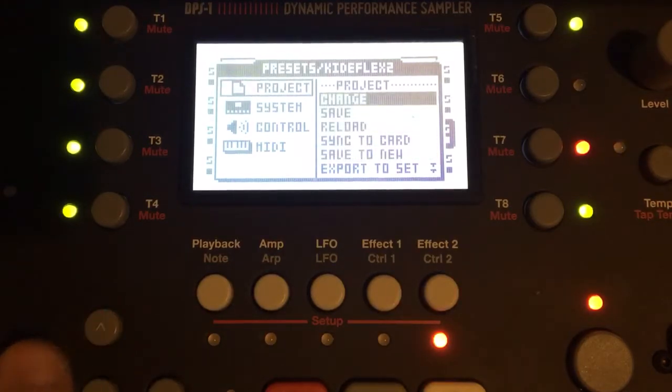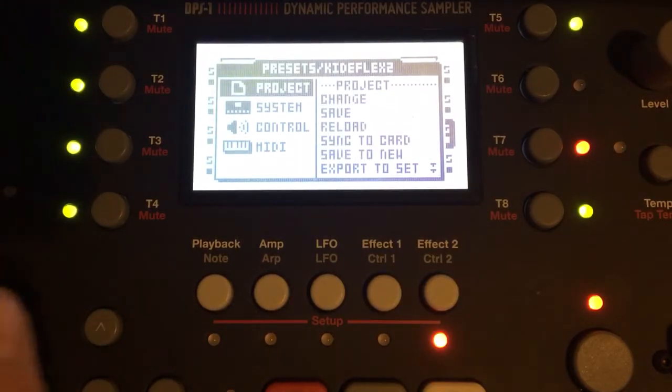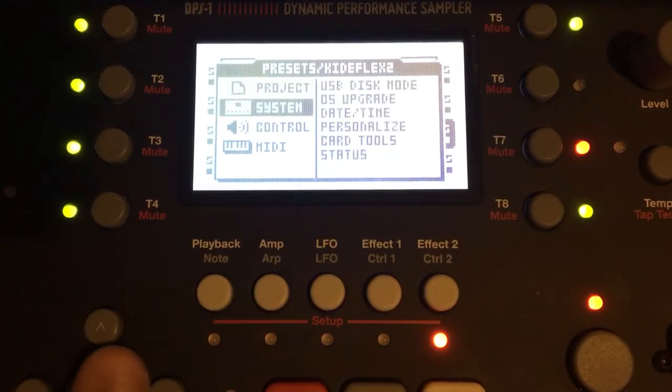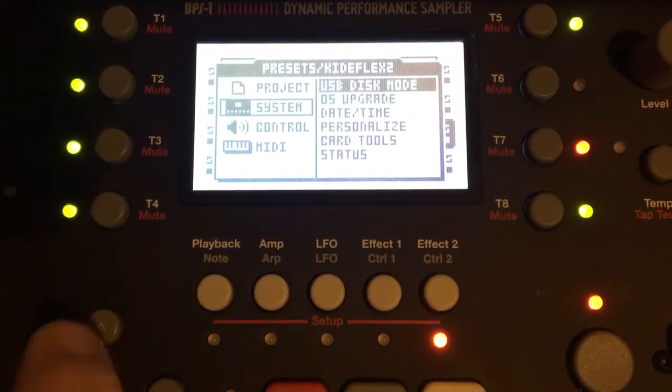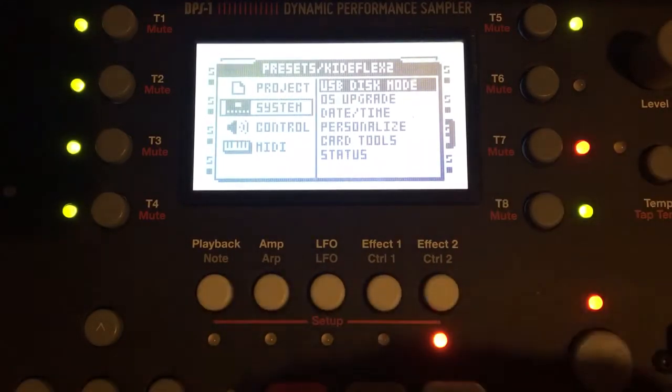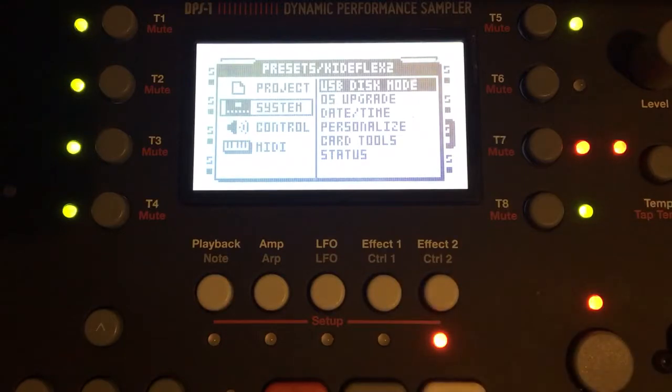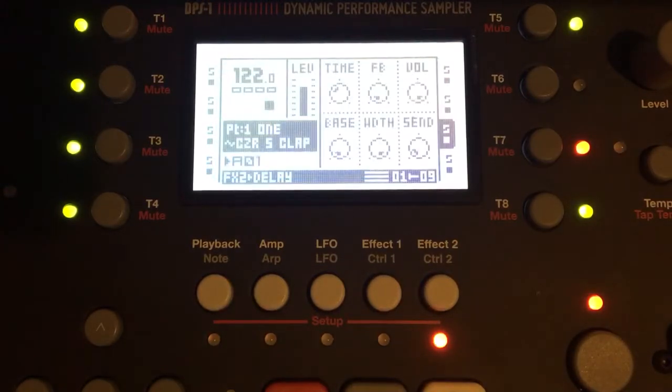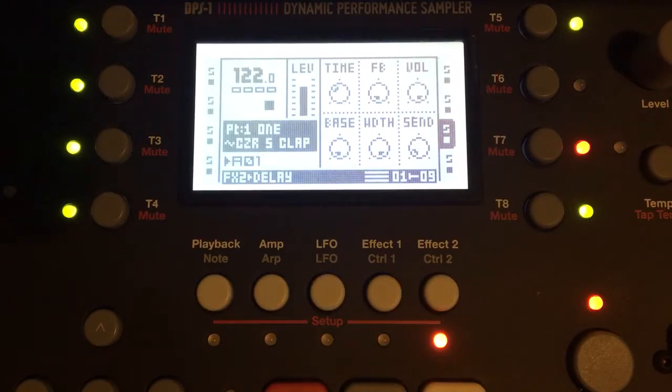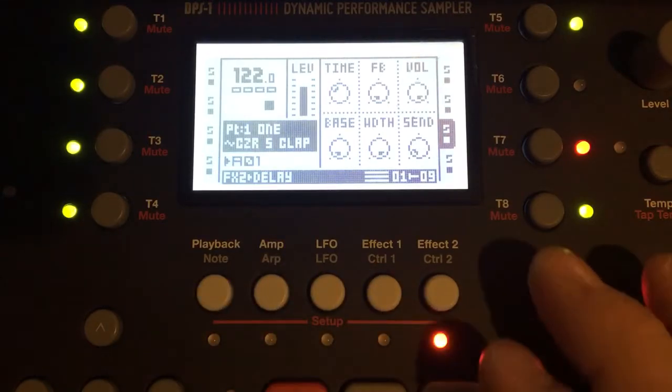If you want to move samples to the instrument, which I believe you already know because you're looking for samples, go down to System, USB disk mode after you plug it in your computer, and then you can load and organize your folders from there. You probably already know a lot of this, so I'm just doing it just in case.